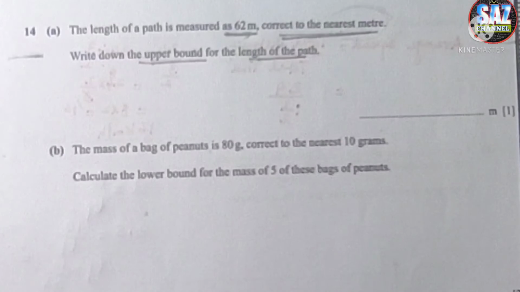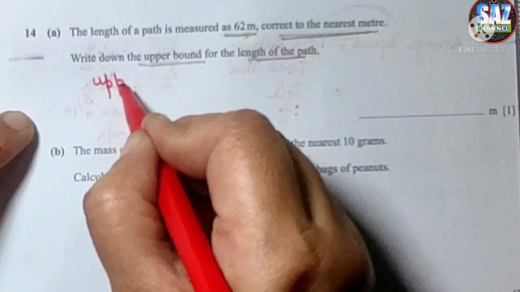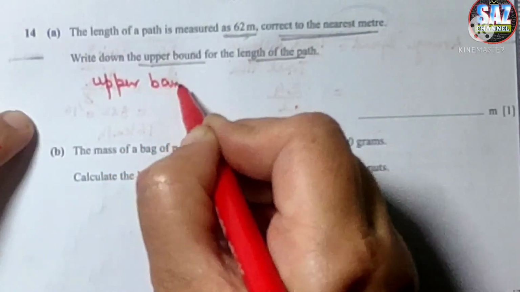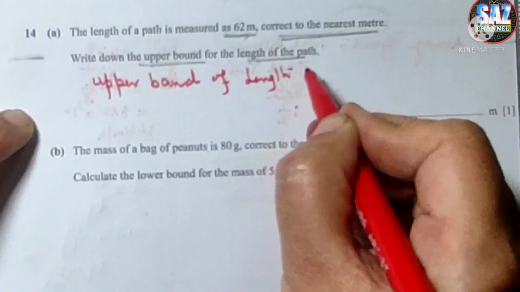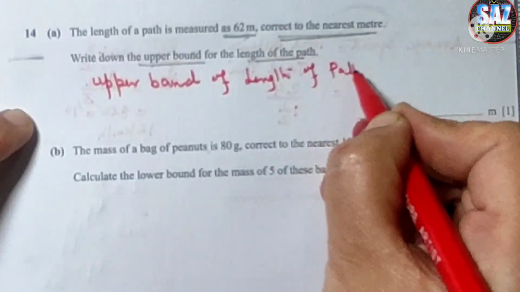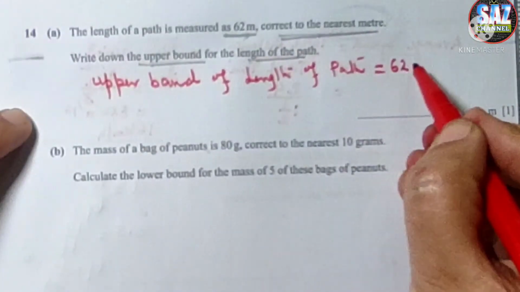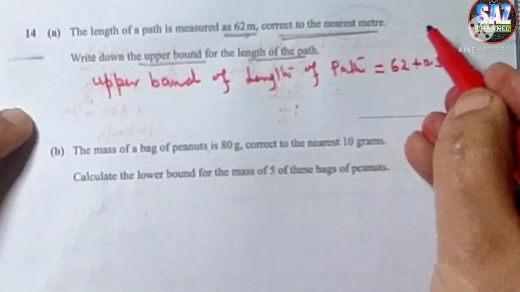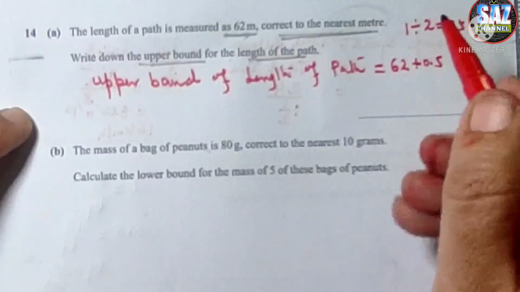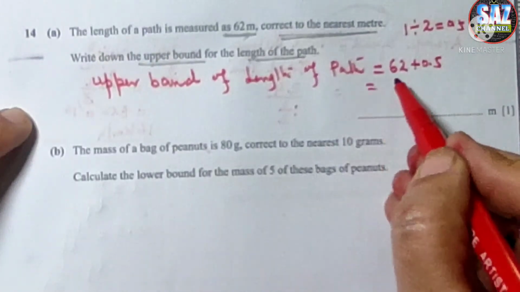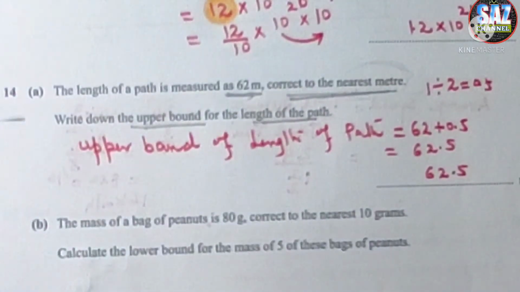So upper bound of length of path equals 62 plus 0.5, as we have to divide the nearest 1 meter. 1 divided by 2 is 0.5, and this will give me 62.5. First complete your working in the answer space and then move to the final answer.